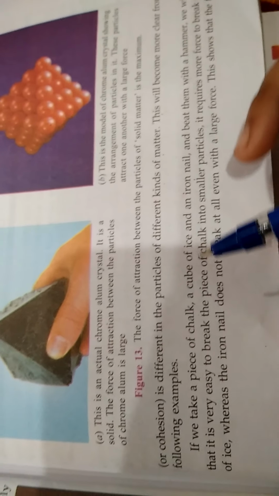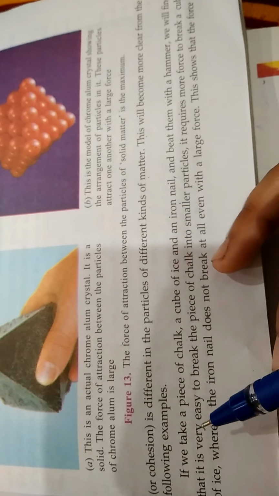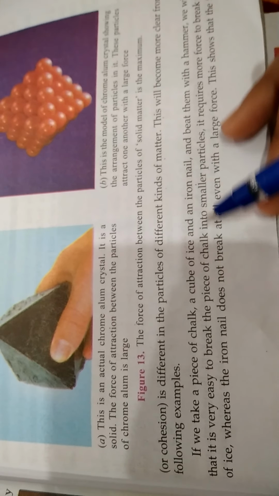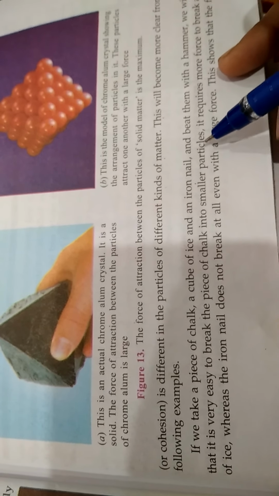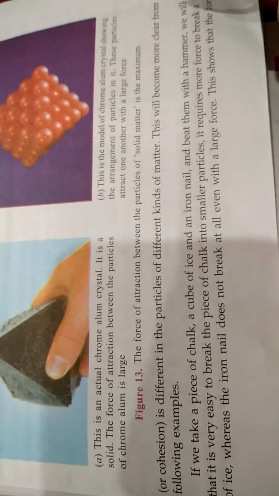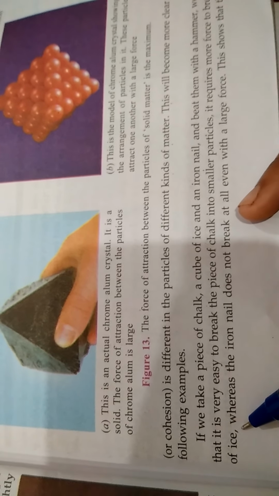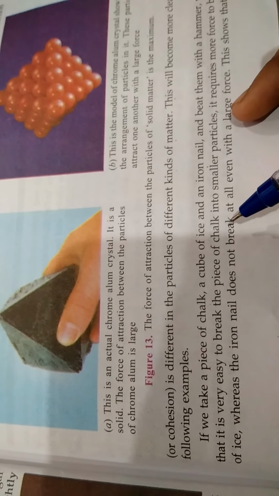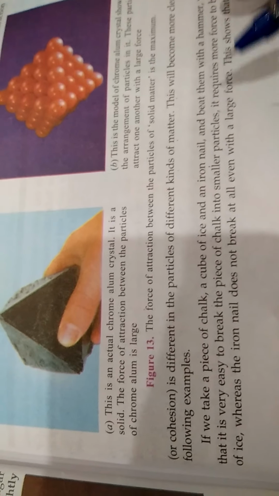We will find that it is very easy to break the piece of chalk into smaller particles, but it requires more force to break a cube of ice. And the iron nail does not break at all even with a large force.